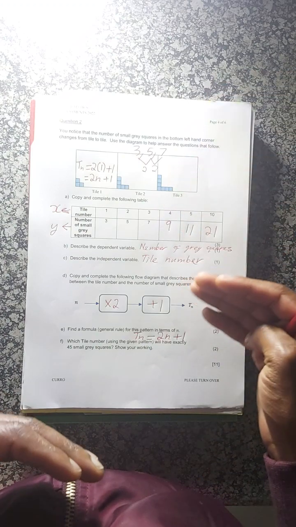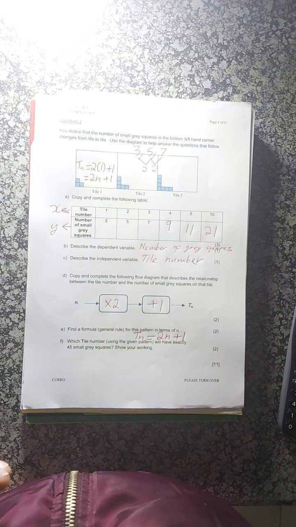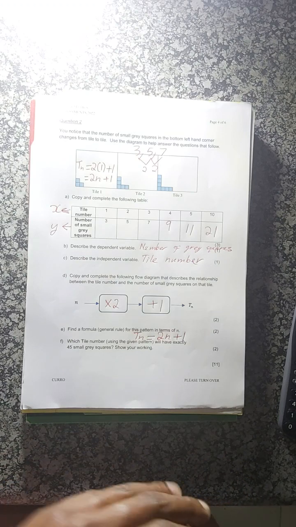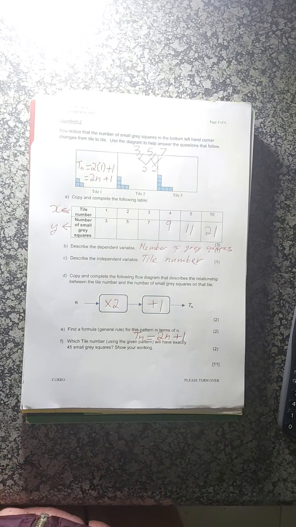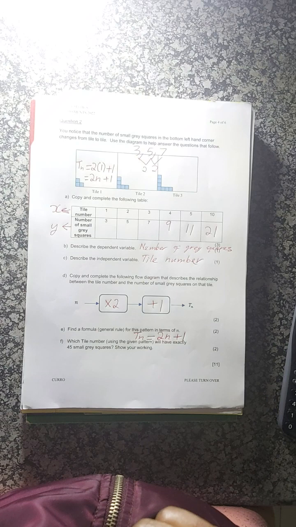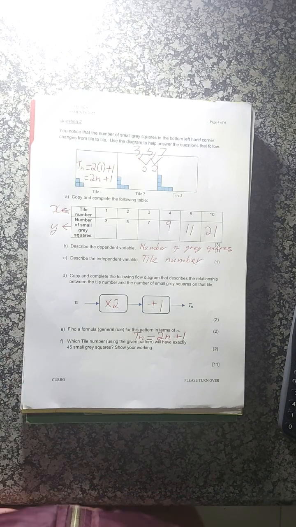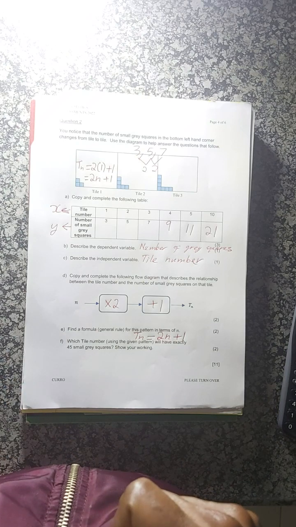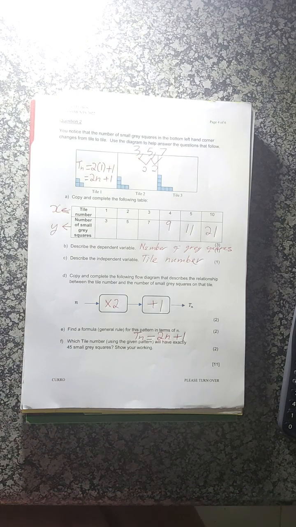Hence, I said it's important that we first find the general formula, because once we have the general formula, the chances of us getting all of our answers correct are very high. And it makes us get whatever missing information in a faster, more convenient, more correct way. Okay, let's go to F.